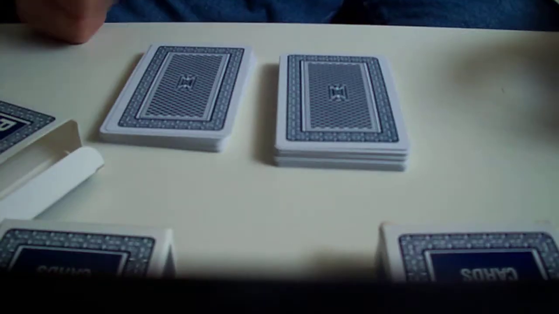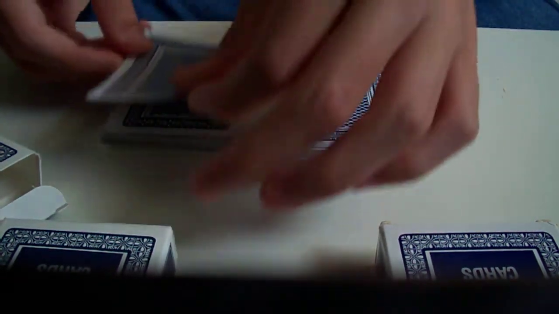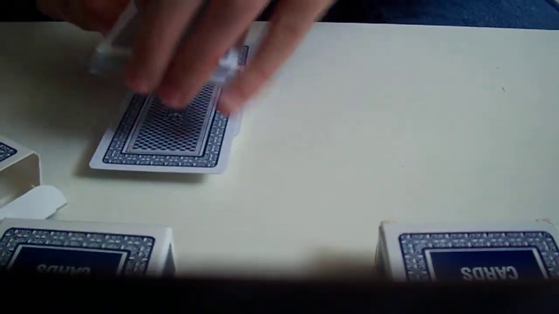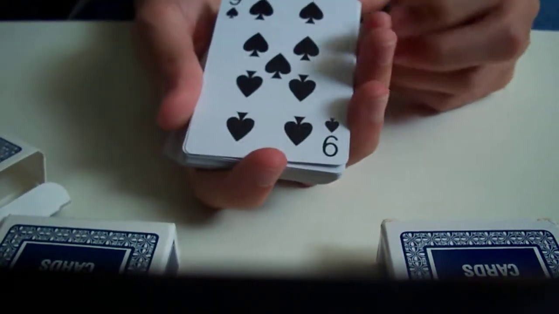I'm sure you probably didn't see what really went on there. So I'm going to cut the deck, and as you can see, your Nine of Spades is still on top. I'm going to put that on the top there, and now I'm going to lose that Nine of Spades into the deck. And now watch, do a little dribble, wave your hand over the deck, and your Nine of Spades magically appears at the top of the deck.